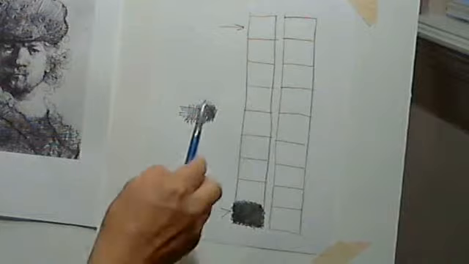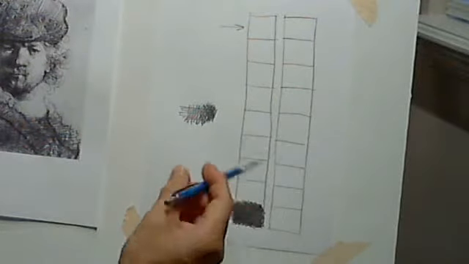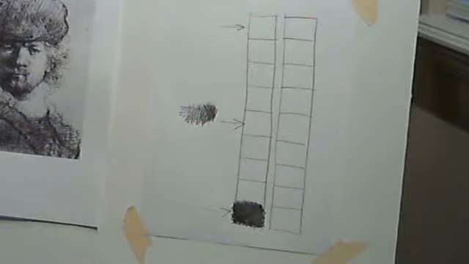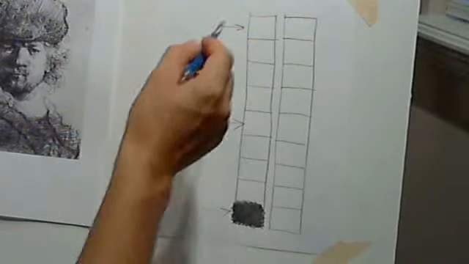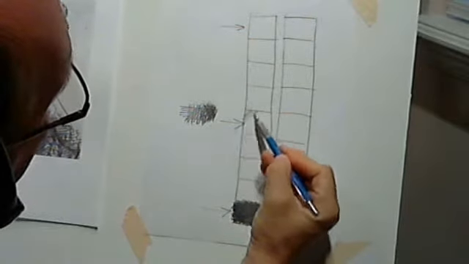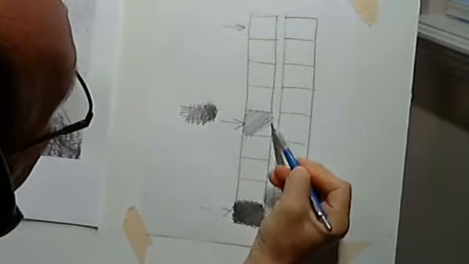And now I can go in the middle, which is right here. And I want to try to create a value by hatching that when you look at it, kind of looks like you're right in between, right in the middle of your darkest dark and your lightest light. So I'm going to go a little slower here, but I'm going to do the same kind of thing.